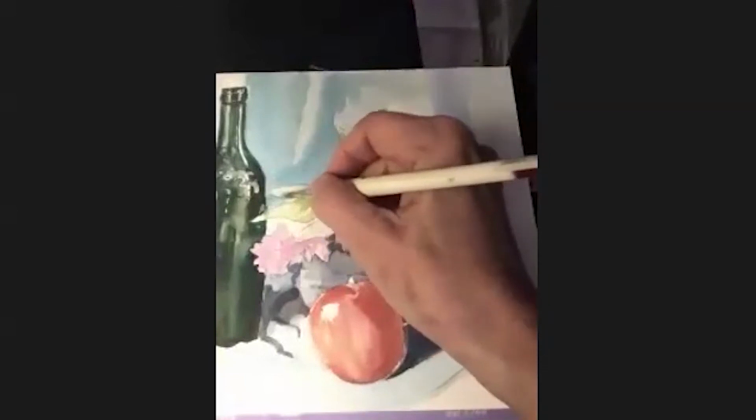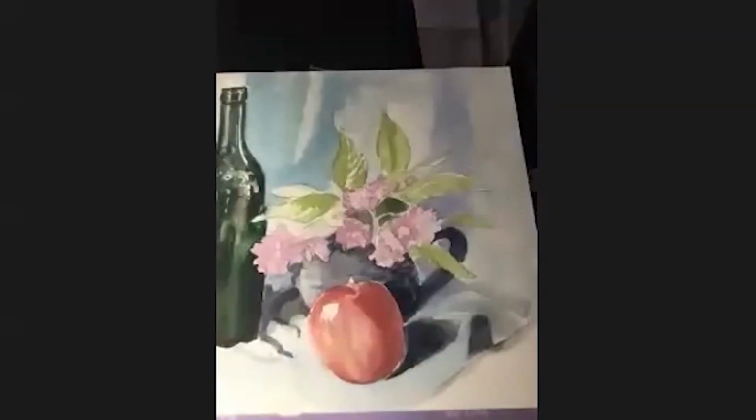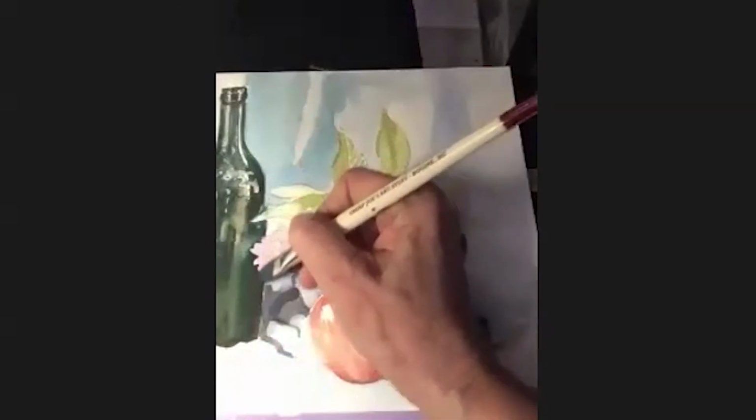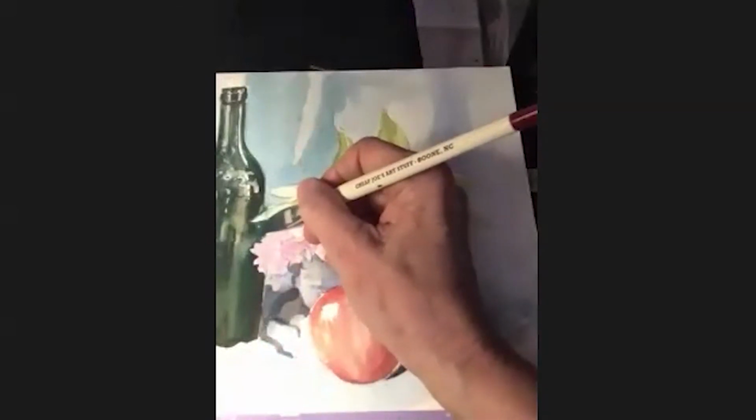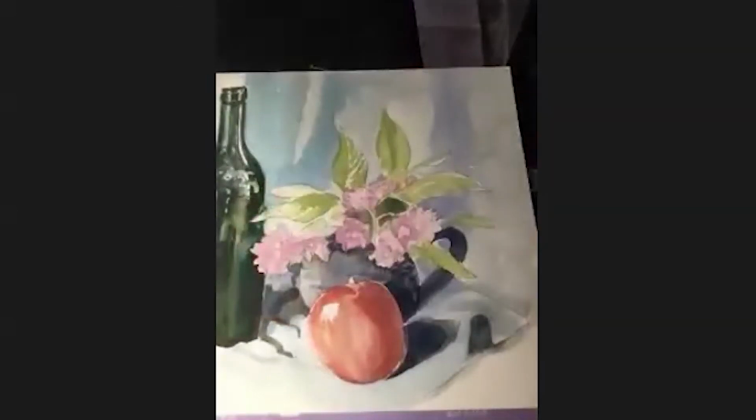I am a little convinced that I have swelled the bottle right here, and I don't know that there is anything I can do about that. What I mean is this line should have come a little straighter here. It looks like that line is off. Can I remove that? Maybe. Yeah, maybe I can. Okay, so I have to leave that alone for a minute.